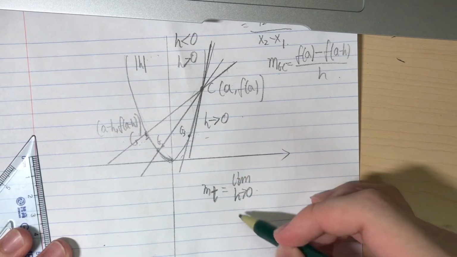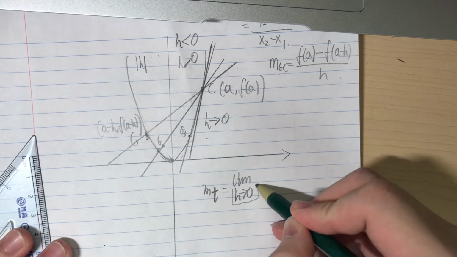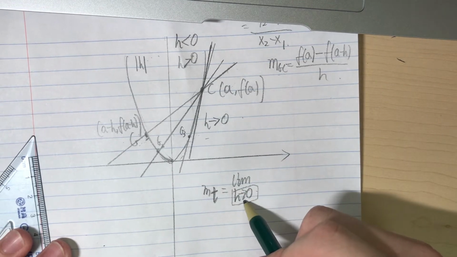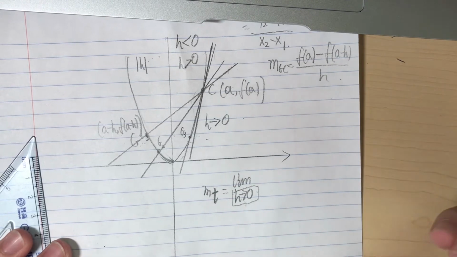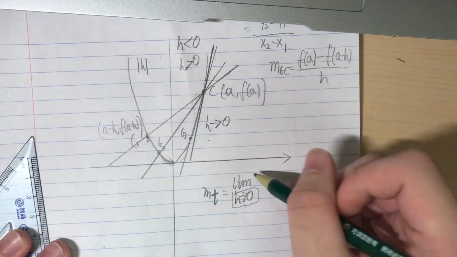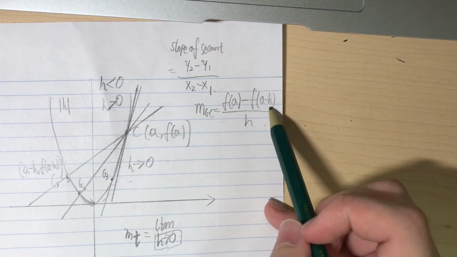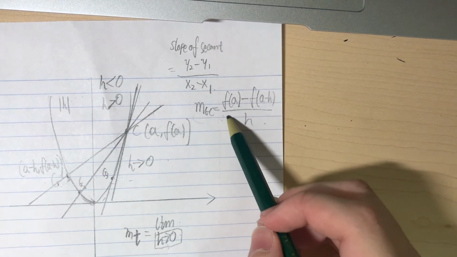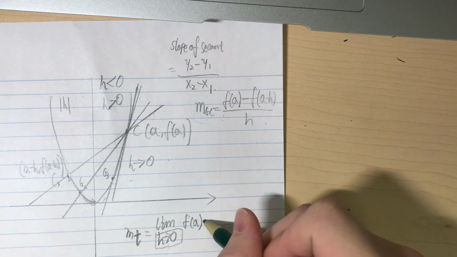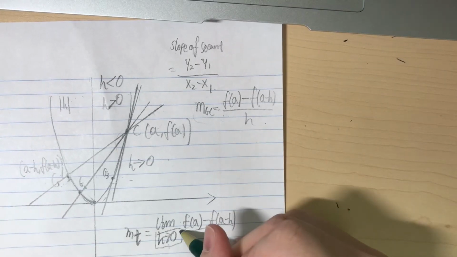Remember, we studied the limit logic before, and here the meaning is the number which we can control. And on the right side of the limit, we will write the slope of secant formula, which we got before. It's f(A) minus f(A minus h) divided by h. Oh, sorry.